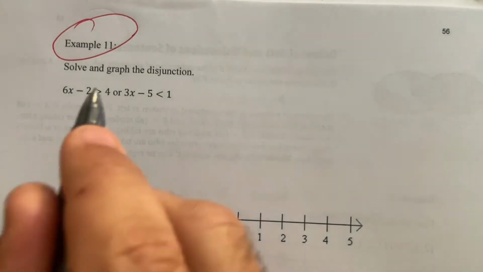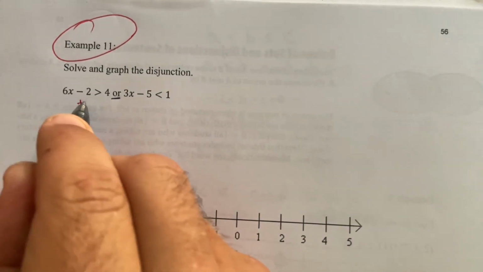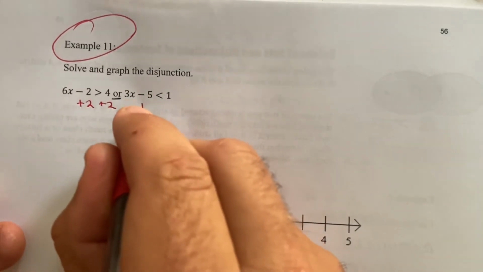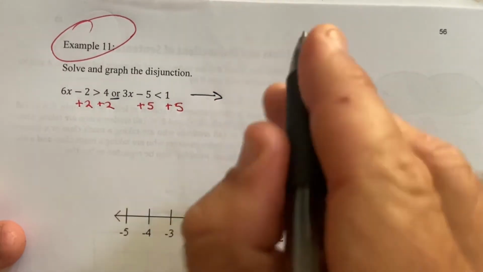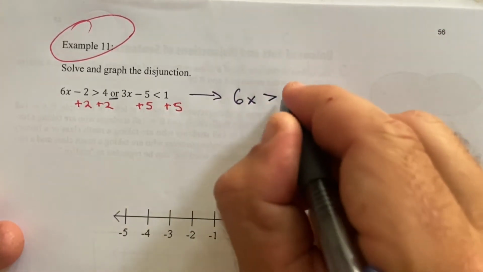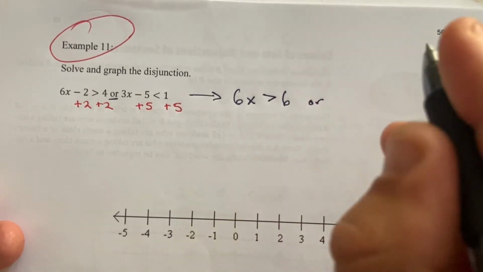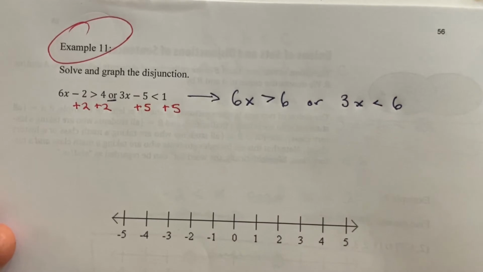So for a disjunction, "or" is the word, right? These numbers or those numbers solve this type of inequality. So what I'm going to do is isolate x in both. So add 2, add 2, add 5, add 5. So this would now change to 6x greater than 6, or 3x less than 6.